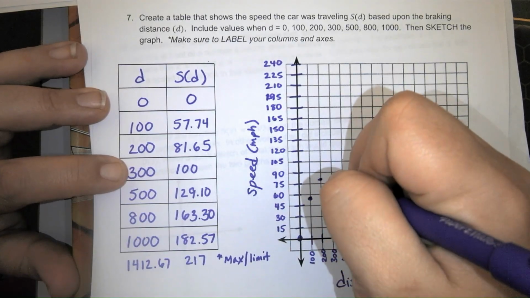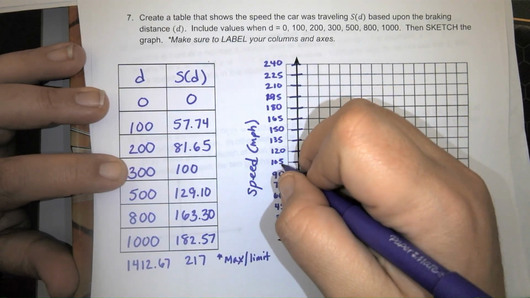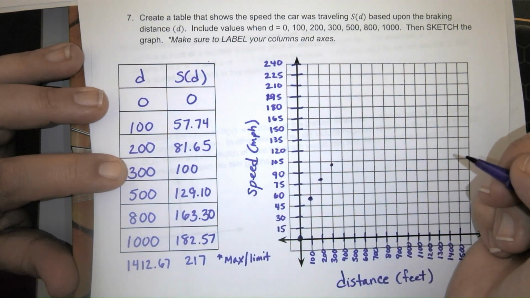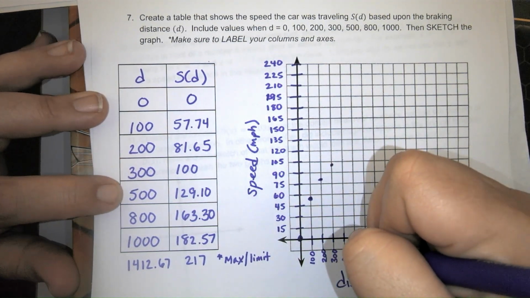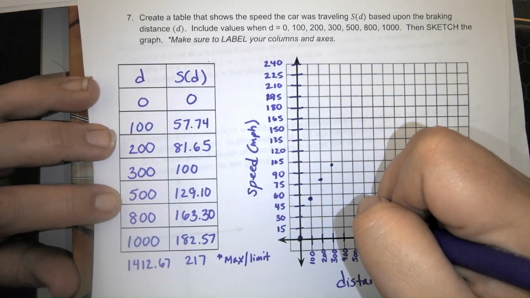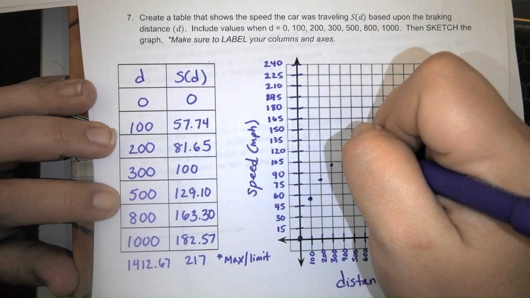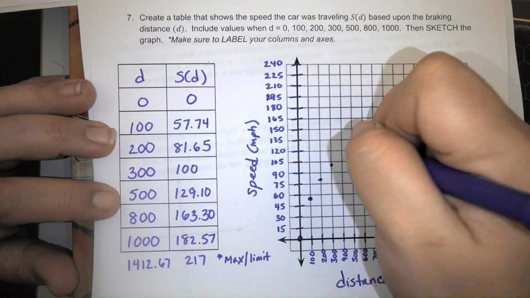300 and 100 I can do exactly. Oh, I can't because I don't have 100, but it's close to 105, so it'll be up here in the top third of the box. I don't have 400. 500 is 129, which is about 130. So let's see, that's probably above halfway for this box, closer to 135.